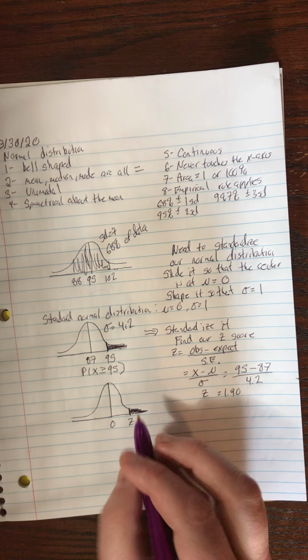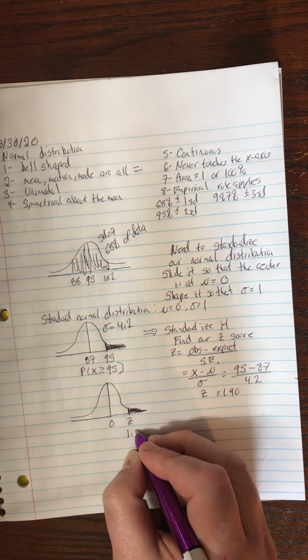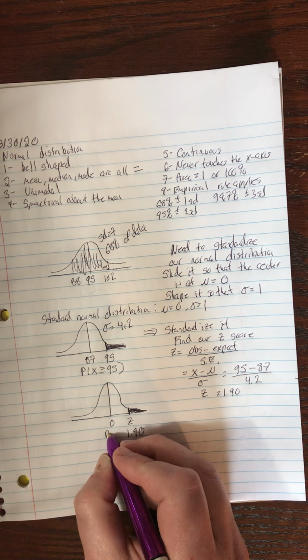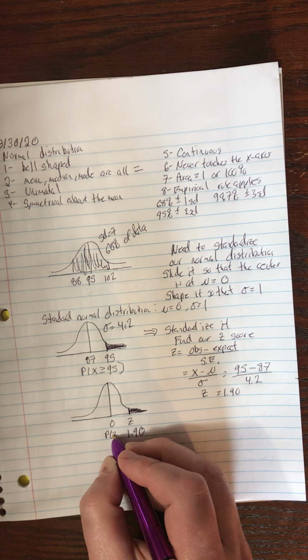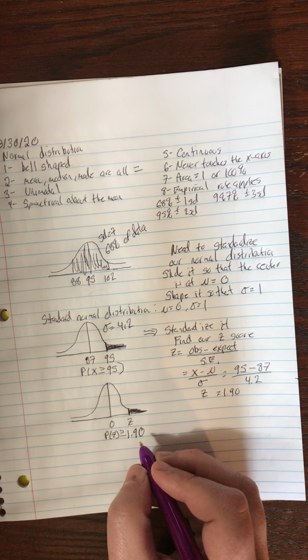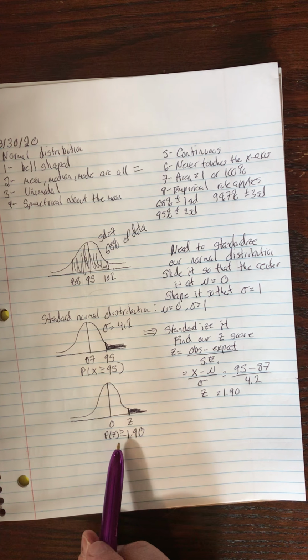In this case, with the value of 95 that we're looking for, our z-score is going to be 1.90. Okay? So the probability of getting a z-score greater than or equal to 1.90. Okay? Now, we still don't know what the probability of that is.